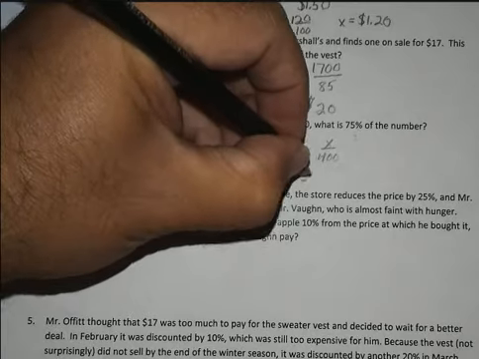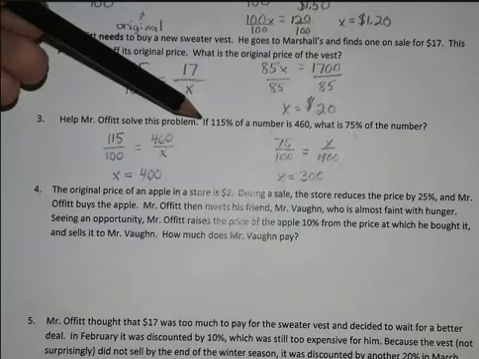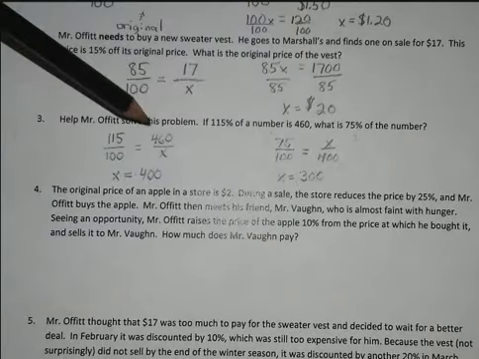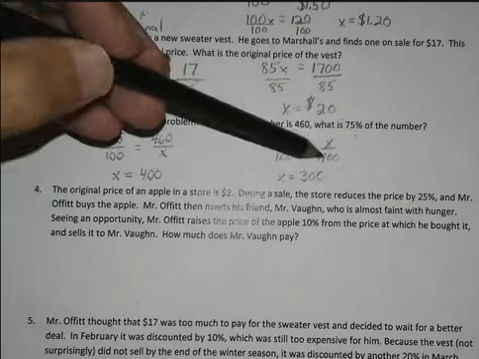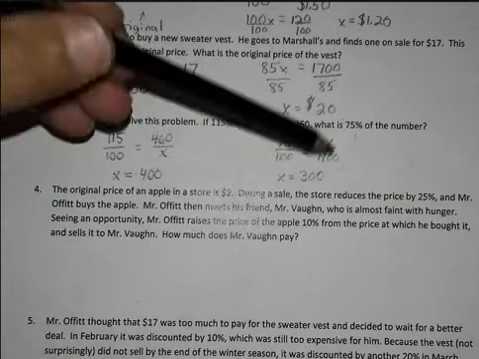Now notice that when this is 115%, that's on top, it's actually bigger than the 400, but then when we go to 75, the bottom number, the denominator, is larger.